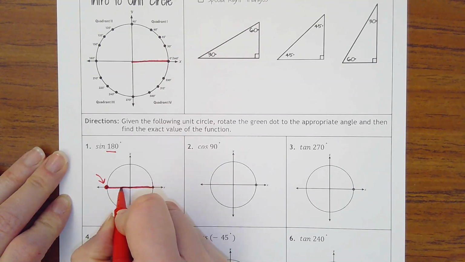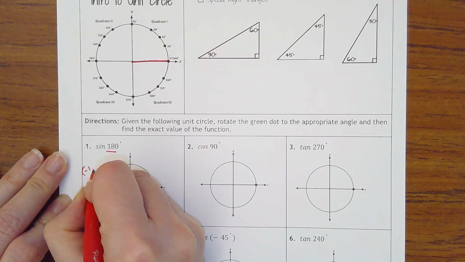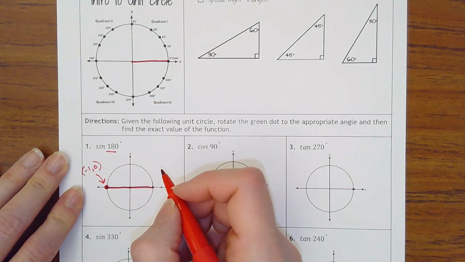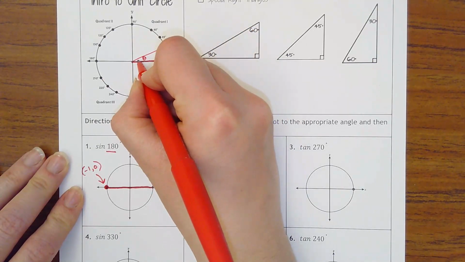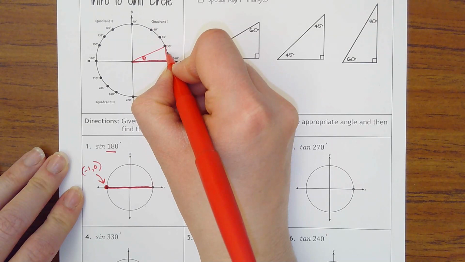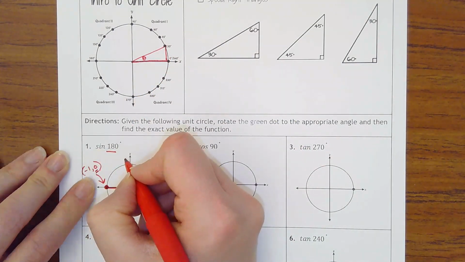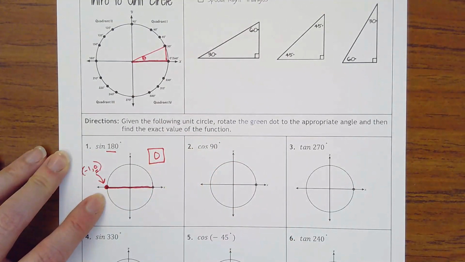Well, this went back 1 unit, not up or down any. That ordered pair would be -1, comma 0. We've learned that sine is always the opposite side, or really the y value. So we want to look at the y value, which is 0. So sine of 180 degrees is actually 0.